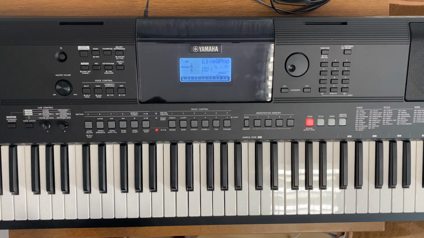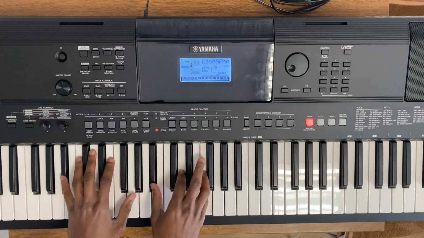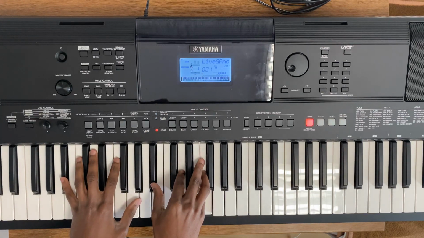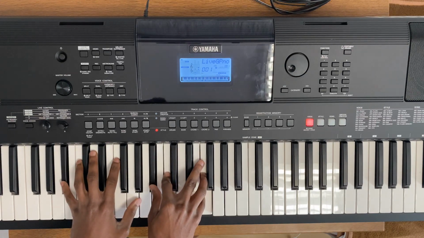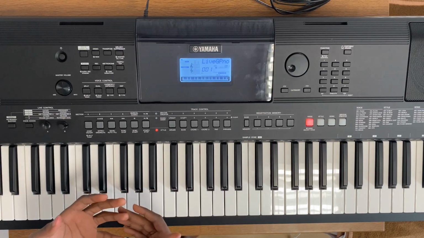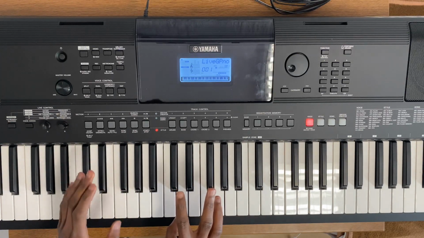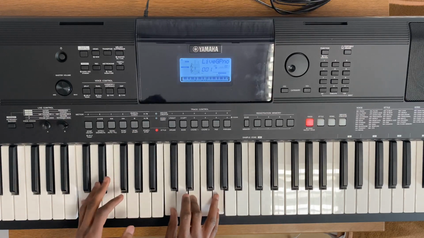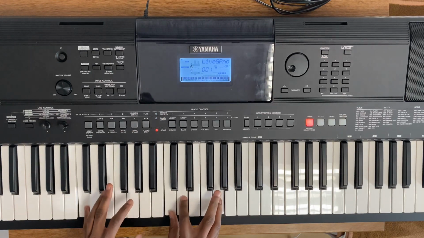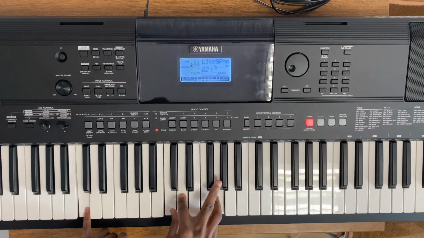And number 2, we have another major chord on the 4, which is B flat major. So on the B flat major, play B flat sus2. You get it? And the last major chord is C major. So you play C sus2, right?